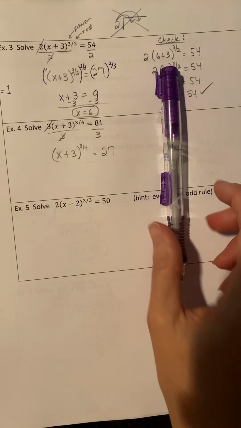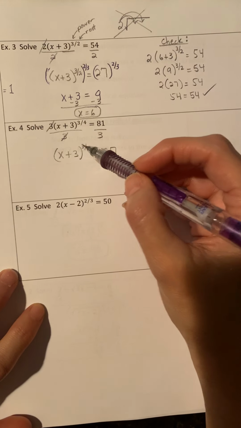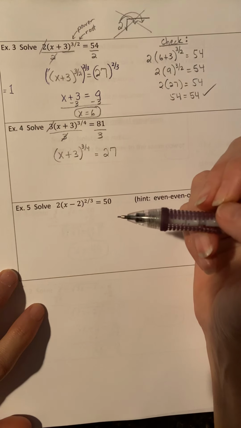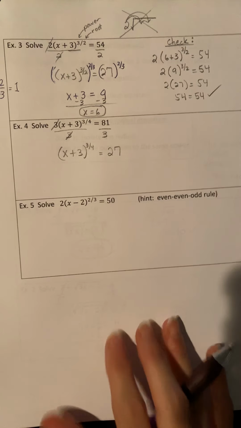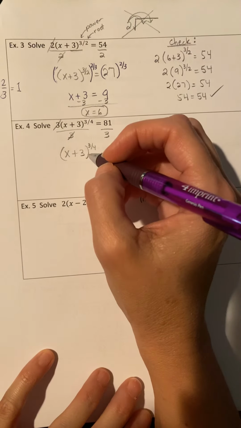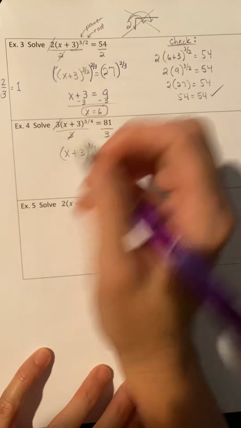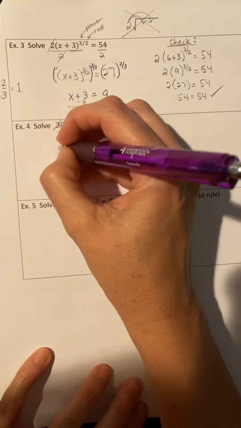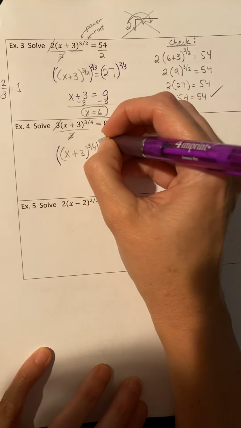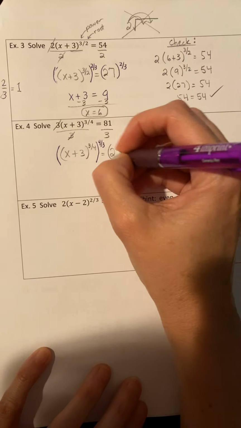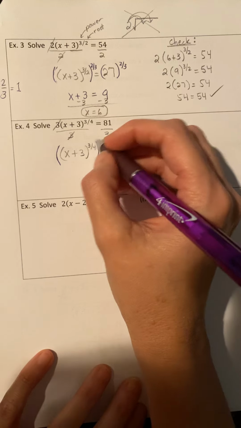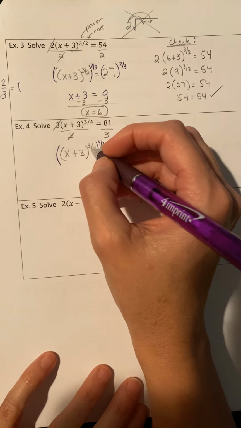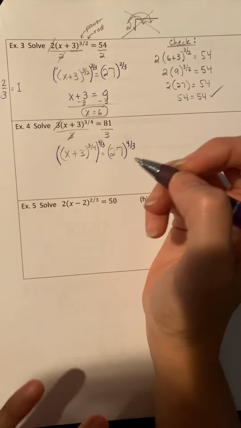Okay, then here's what I want y'all to think about. What power would I have to raise it to? So think about that. To get rid of a 3/4, we're going to raise it to the 4/3. Raised to the 4/3. Okay, that's going to cancel. You can either say it cancels, or you can say 3/4 times 4/3 is a 1.